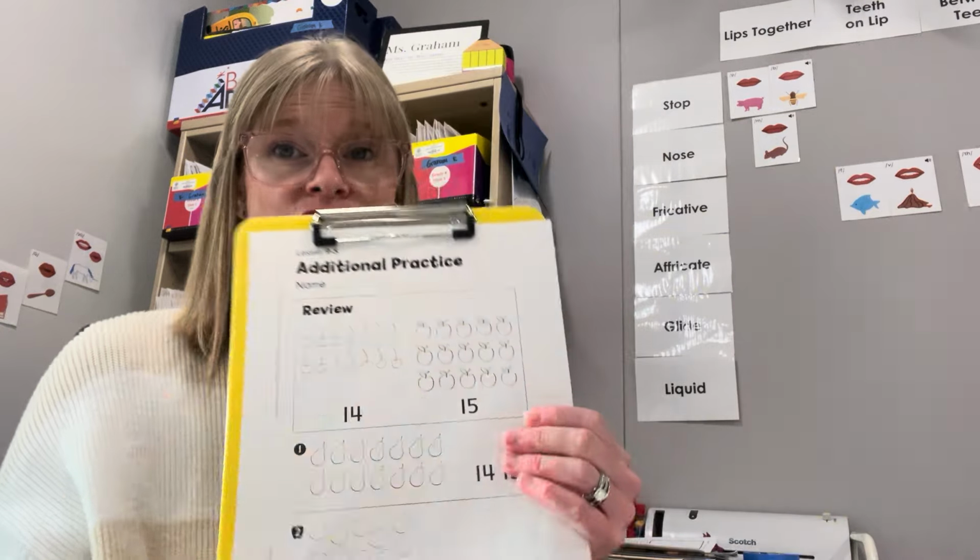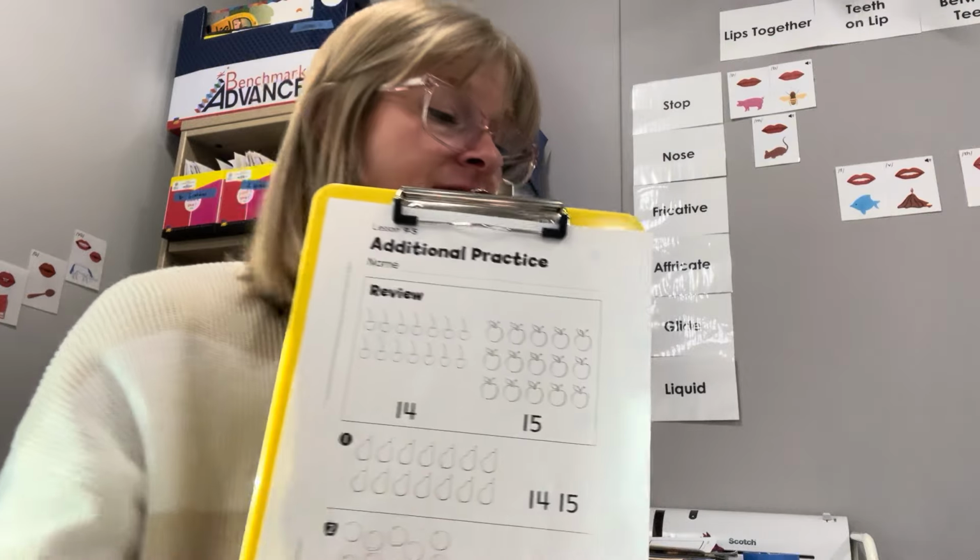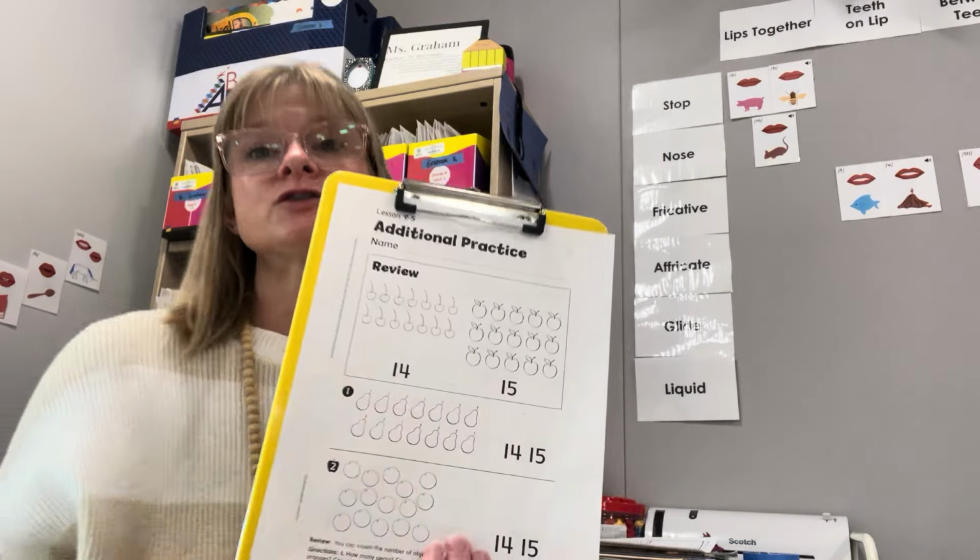Make sure you have your worksheet. We're going to start on this side with our review side. This time we're talking about representing the numbers 14 and 15. First thing I do is always the same. I pick up my pencil and I write my name. Great job. Please make sure you are writing your name on your paper.